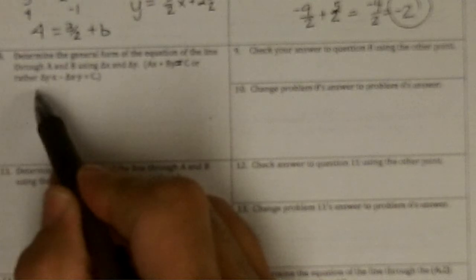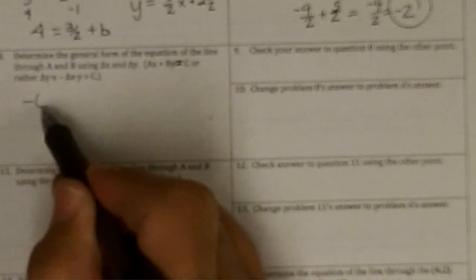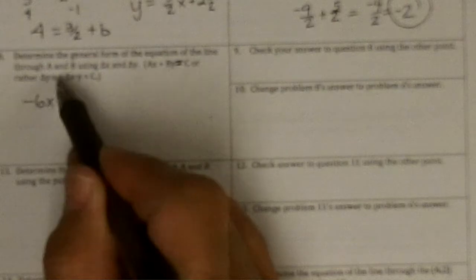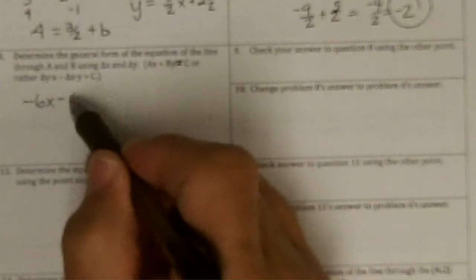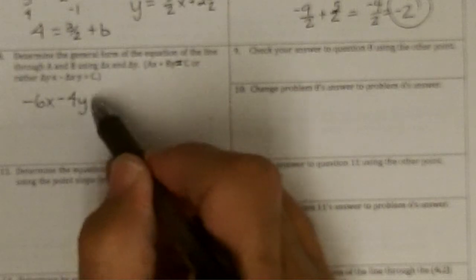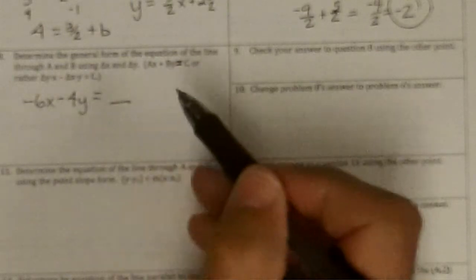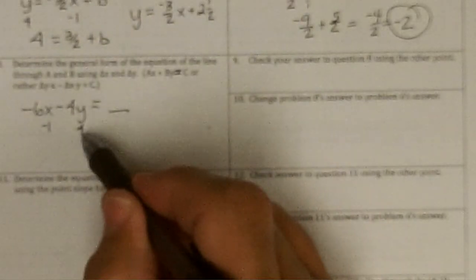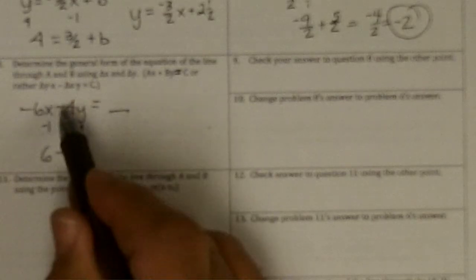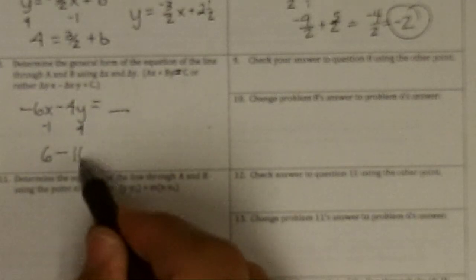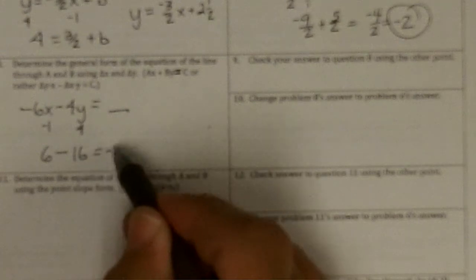We already know the change in y is -6, so it's -6x. Then subtract the change in x, which is 4, times y, and that is supposed to equal the same number for any point on the line. So if we put in -1 and 4 for the y, we get -6 minus 4 times 4, which is minus 16. That's -10.